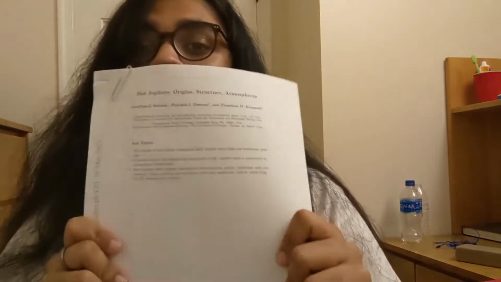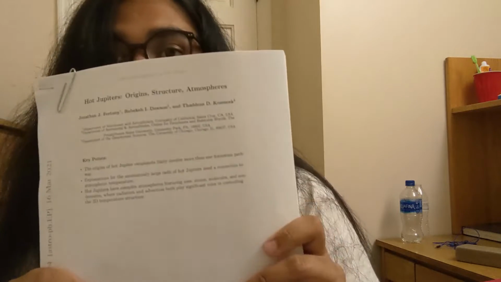The next paper I have to read after this is on hot Jupiters. Basically the origins, atmospheres and structures of hot Jupiters. This is going to be a very dense paper, of course. It's probably going to be like this paper but in more detail, about gas giants, particularly gas giants with the same attributes as Jupiter.